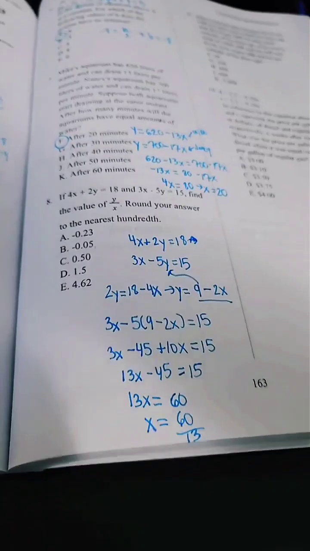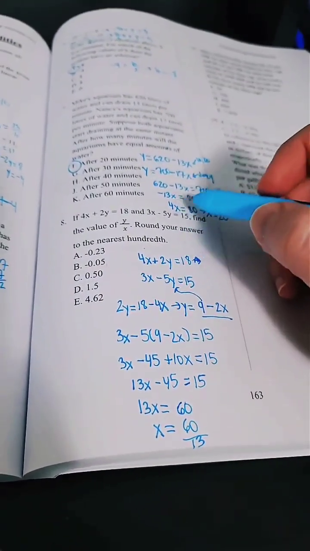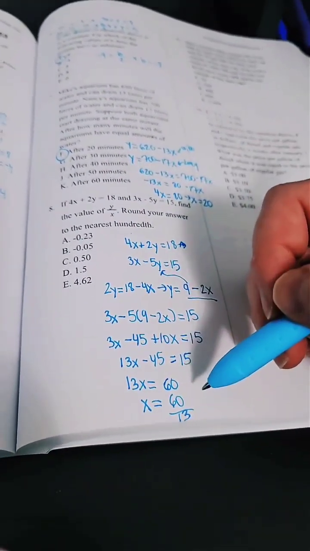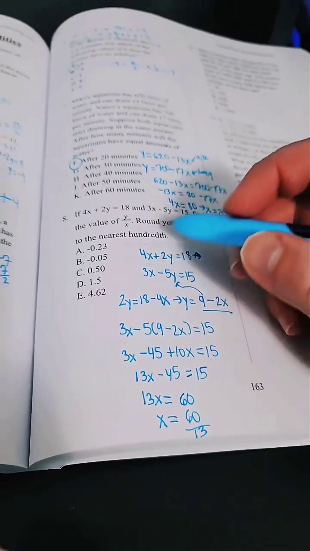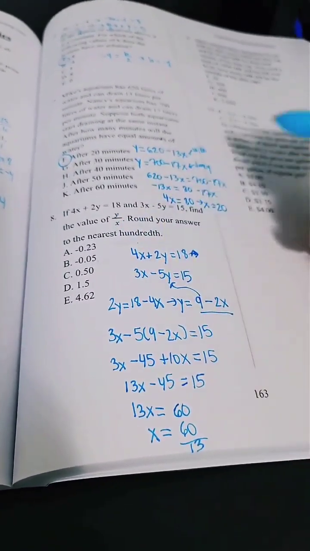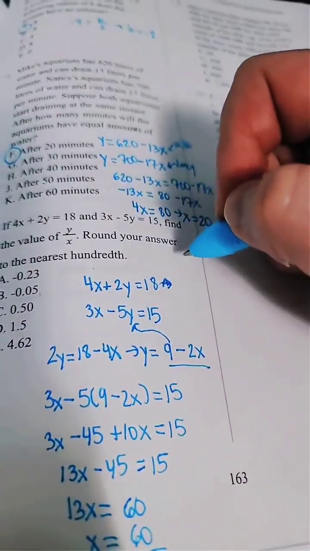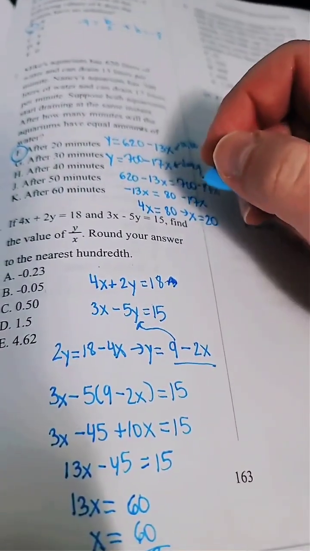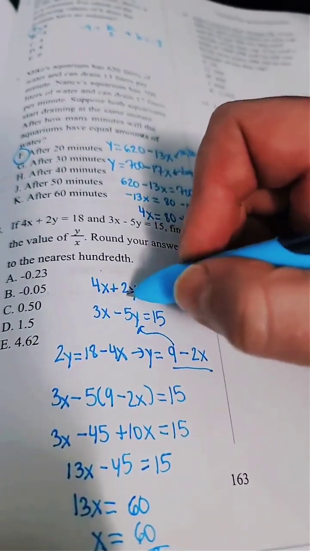So now it's 60 over 13. What are we trying to find? We're just trying to find y over x. So we have what x is. Now we have to plug it in to find y, and then we can do y over x. So let's see. Which of the equations do I think would be easier? I'm going to just do it with the top one right here.